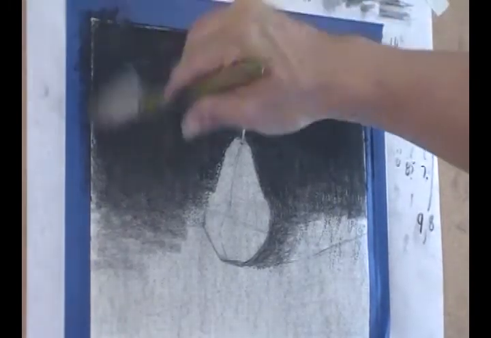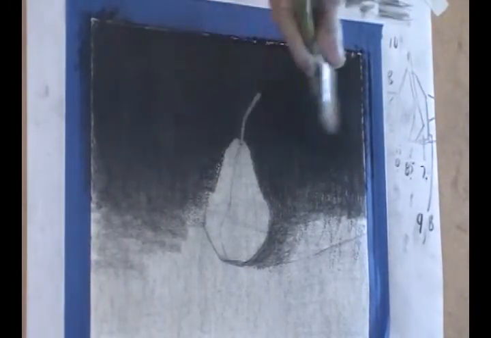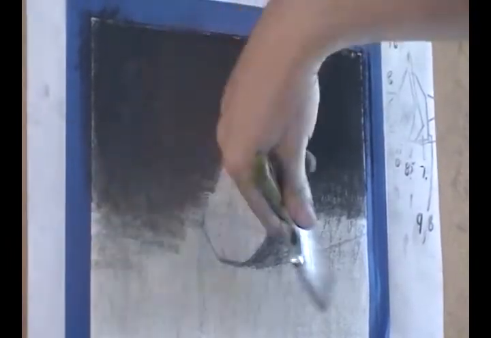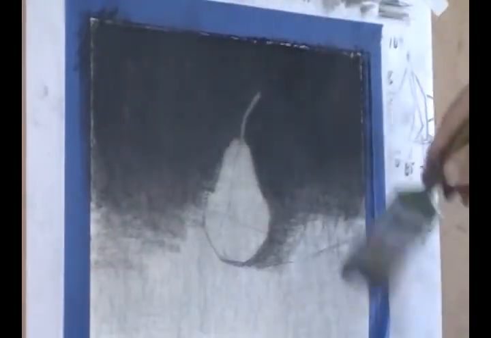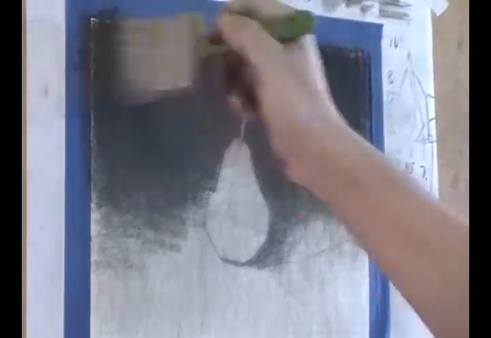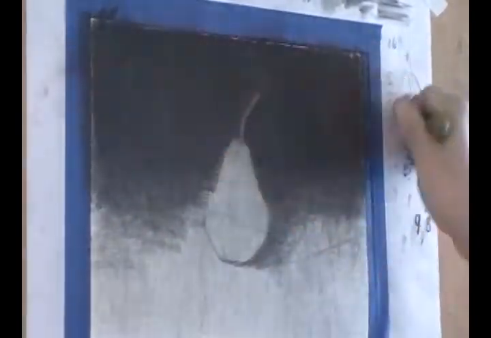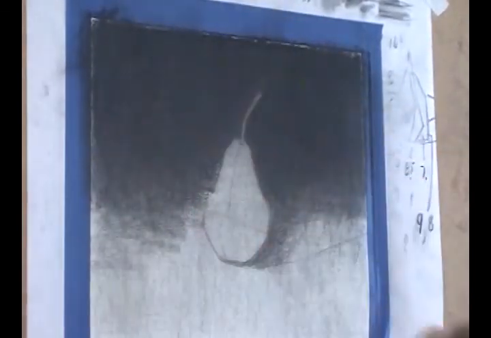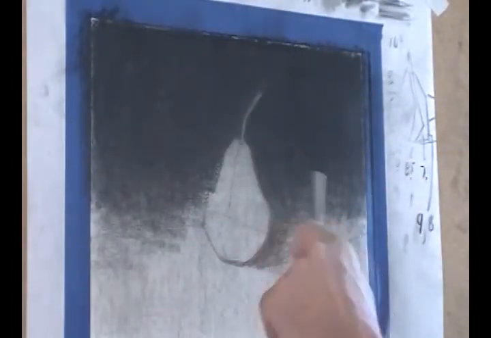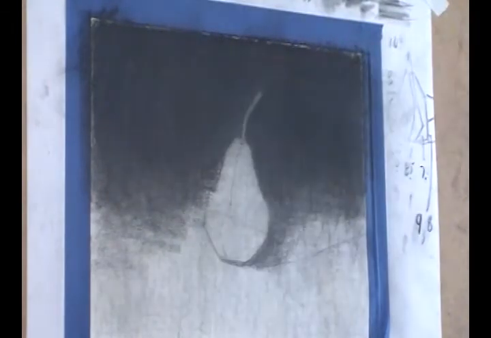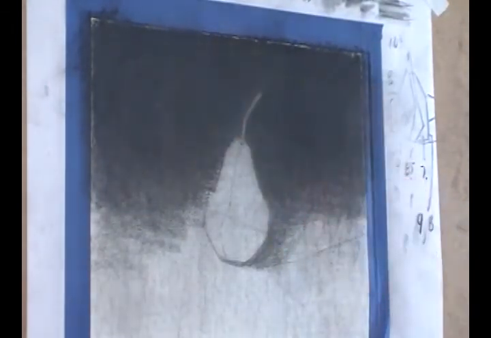If I take the brush to it, it's more palatable to our needs. Even the overlap of the charcoal dust on the pear, I think it's kind of neat.